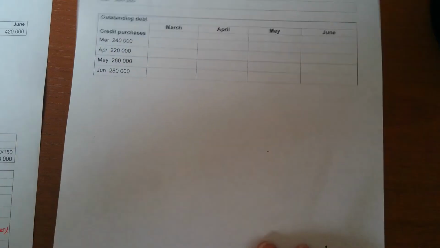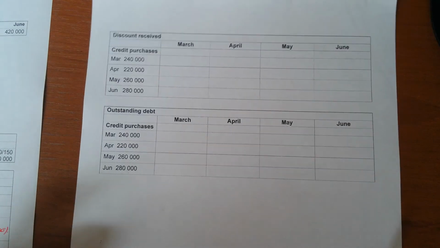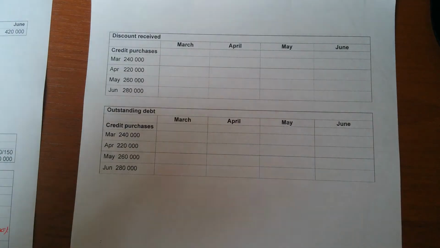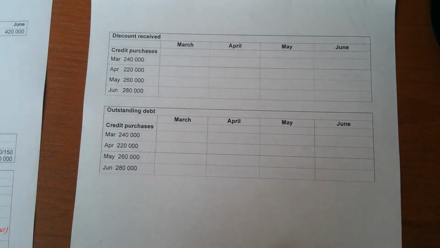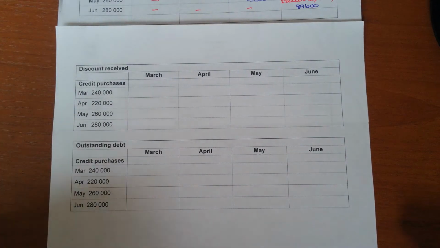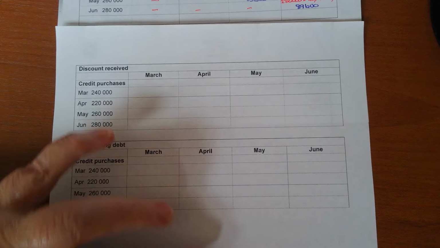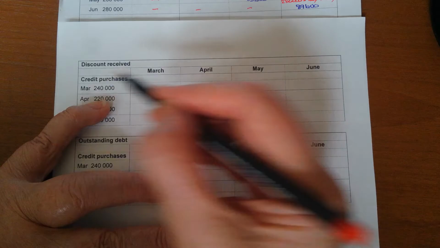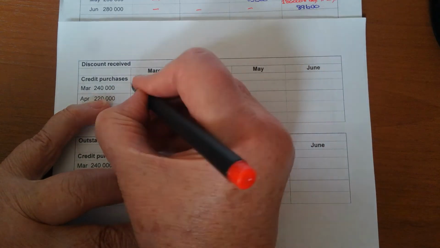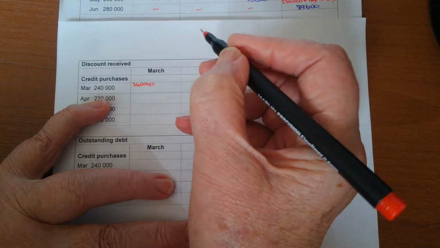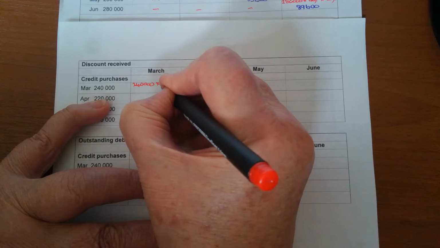Okay, if we look at the discount received, we have to work out how much discount we will receive every time when we buy the goods. So I'm going to look at the question here, and they say that we receive 20% discount. So it means on my March sales of we bought goods to replace it for 240,000, and on that 240,000 we will pay 40% during March.